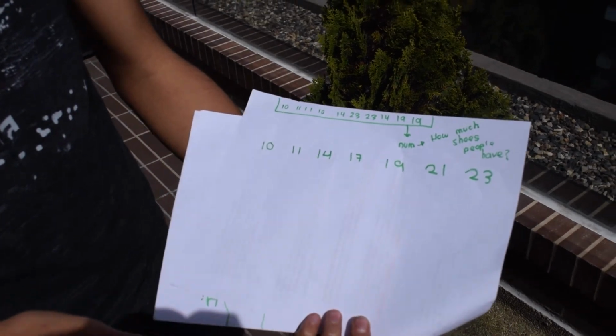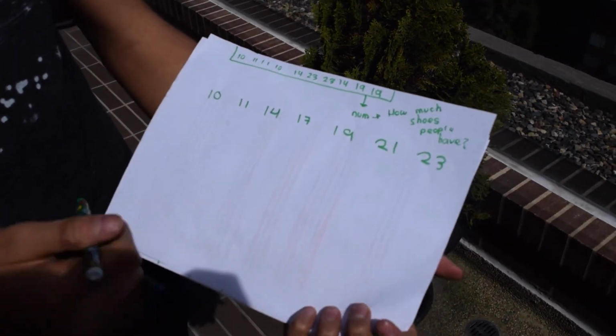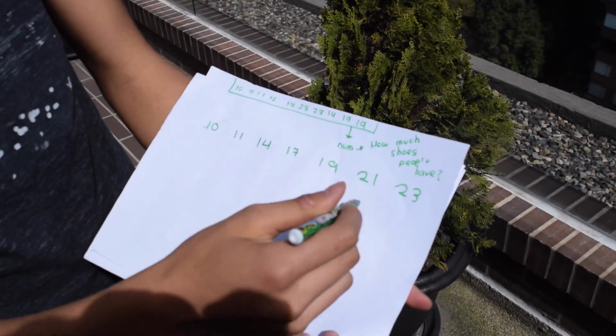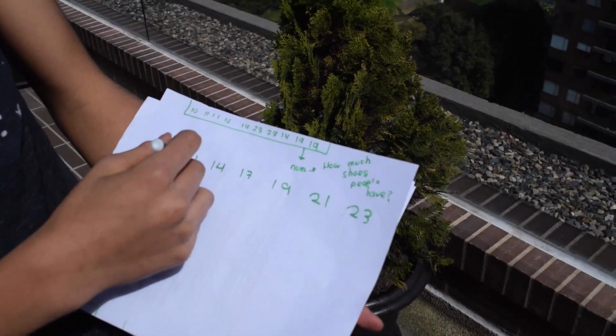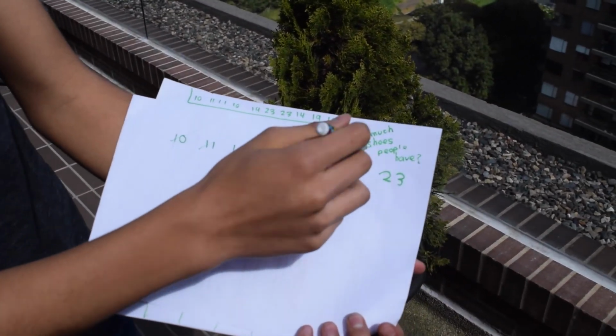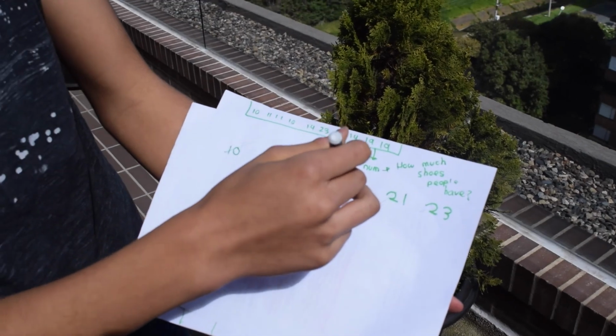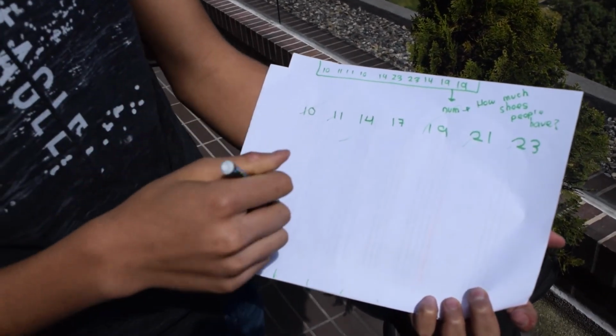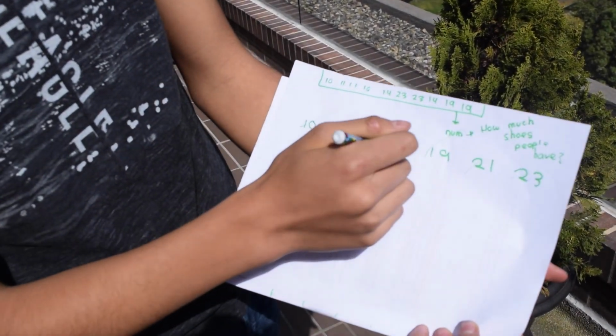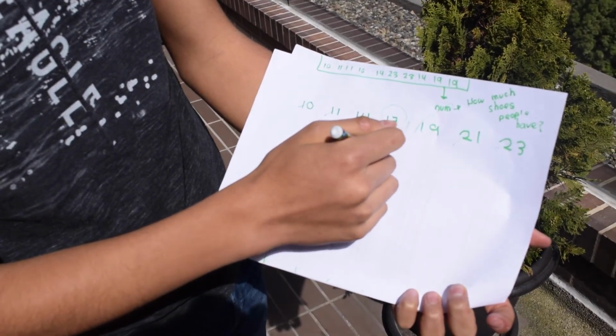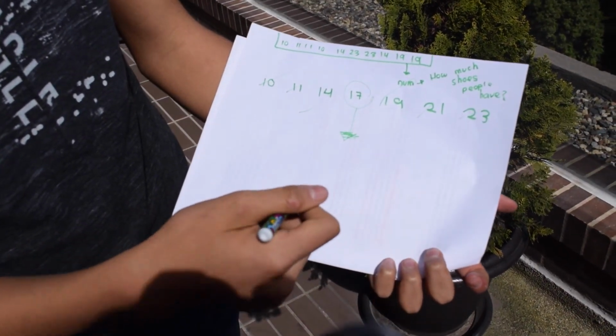So now, how to find the median of that exercise? For example, this 10 with this goes out. This with this goes out. This and this go out. And finally, this is the median of the shoes that people normally use in, for example, New York, Bogota, who knows.